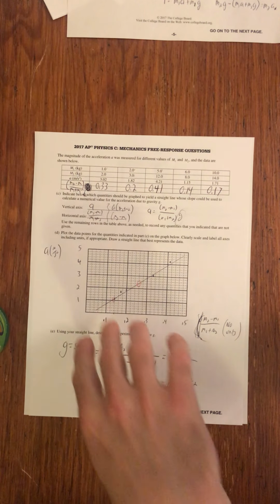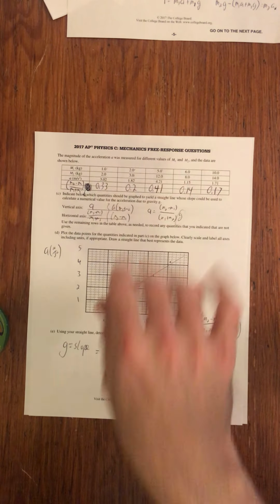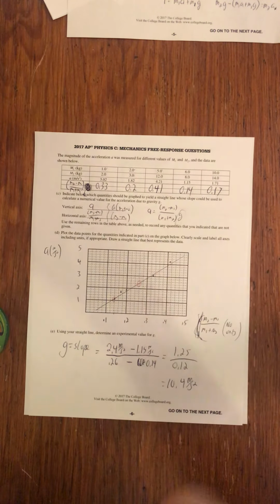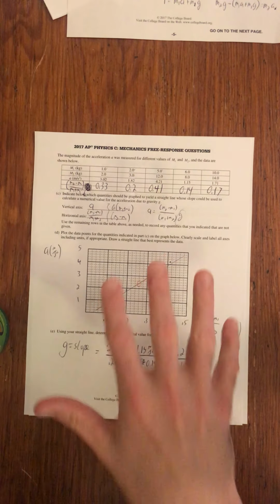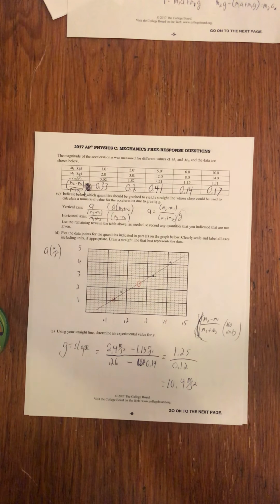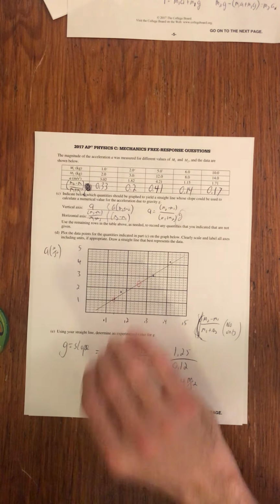Whatever's on the y, you make a new column for, or in this case, row for. And then whatever's on the x, you make a row for, you calculate the data, and then you plot it so you get a linear function. Use a straight edge for your best fit line. Remember, it is a best fit line.